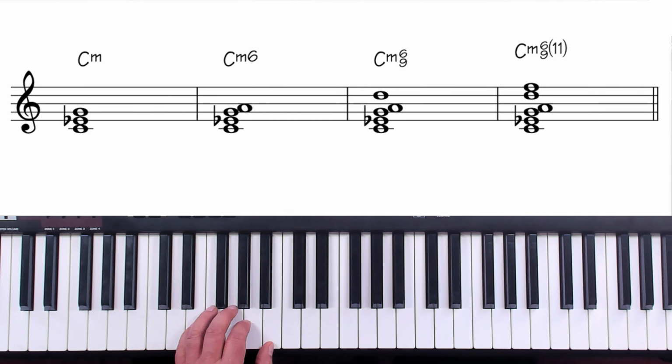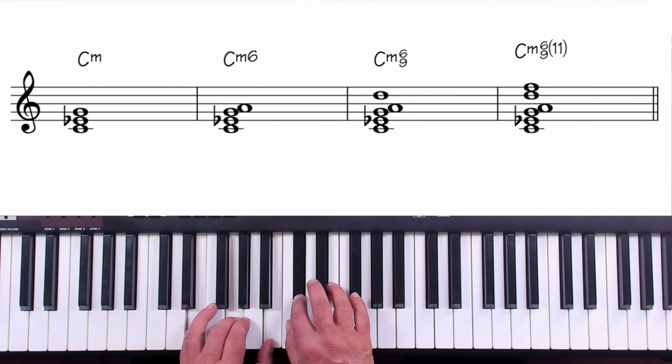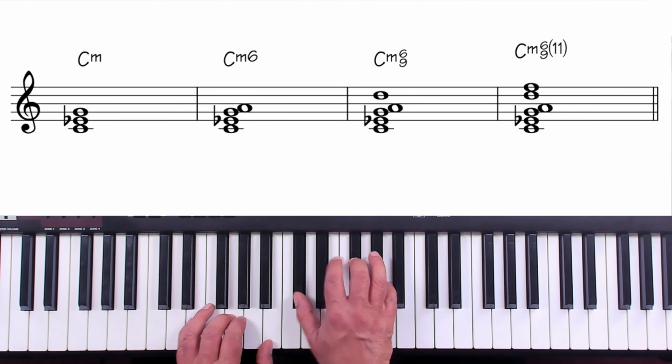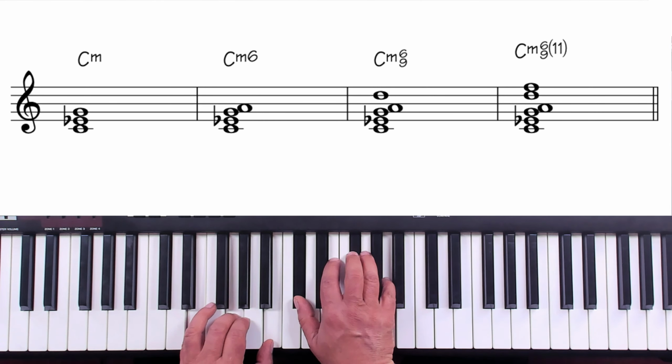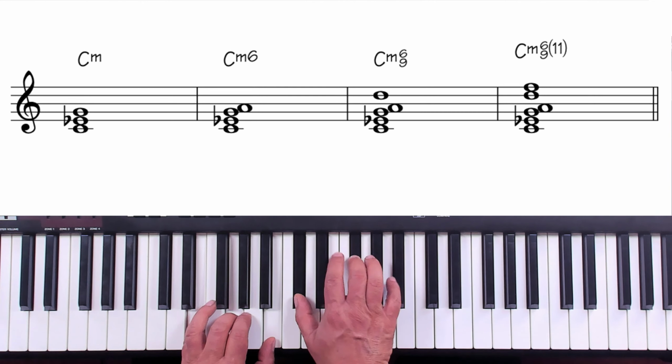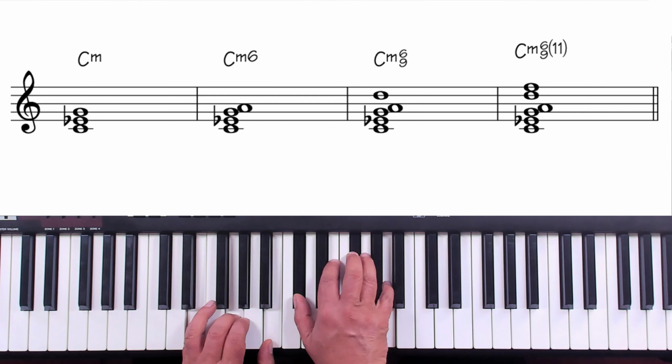Let's go to another key. Let's go to the key of E. We're just going to use intervals. Minor triad. I'm going to add a major 6, add a major 9th, and we're going to add a perfect 11th. Now we're going to build it using solfege. Do, mi, sol, la, re, fa. Okay, nice sonority.